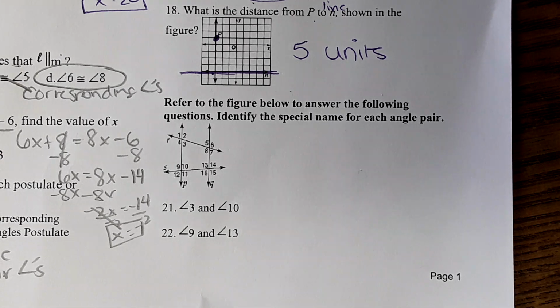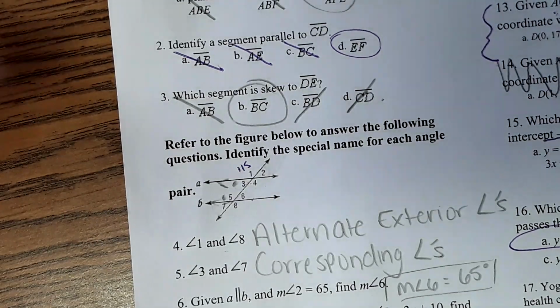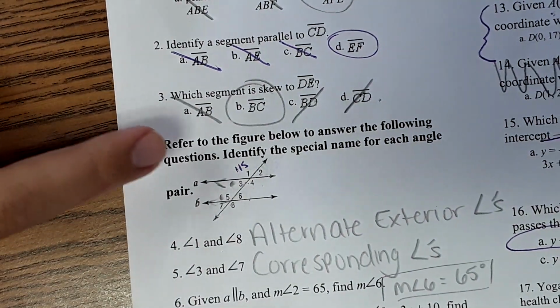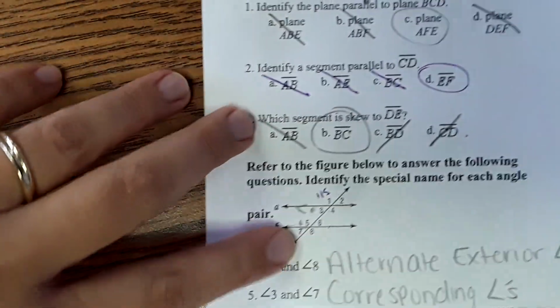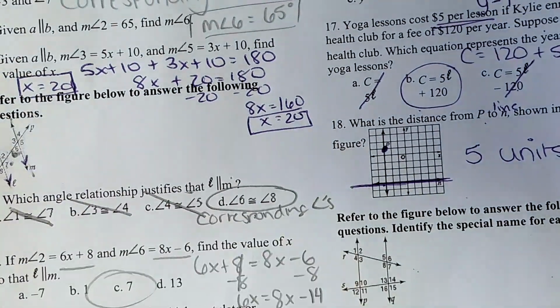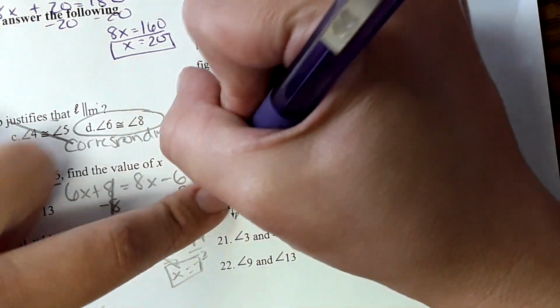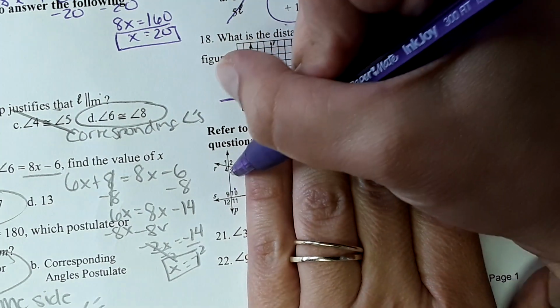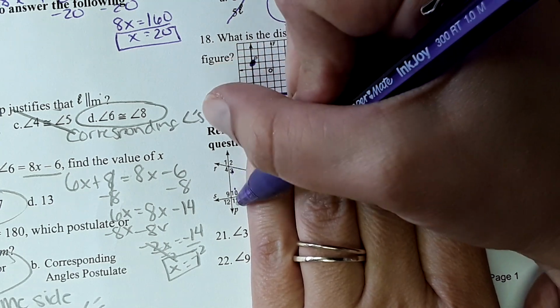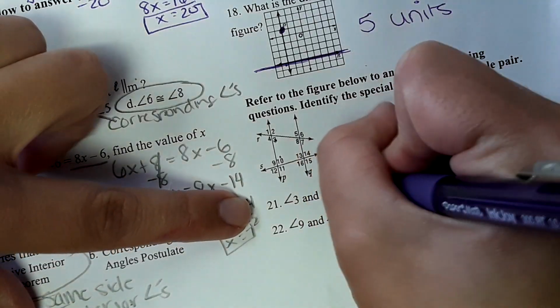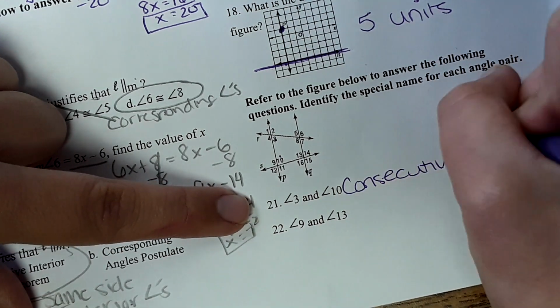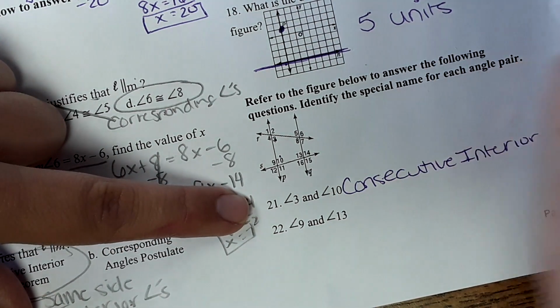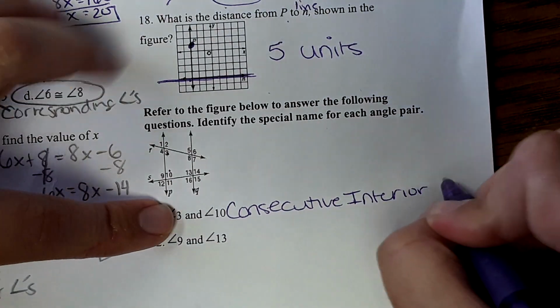Okay, the last 2 that we're going to go over are similar to this where we just name angle pairs, but a little bit more complicated. So for this one, it's asking what the relationship is between angles 3 and 10. You just look for 3 and 10 on here, and then cover up everything else. So 3 and 10, as you can see, those are consecutive interior angles, so that's what we're gonna write. Consecutive interior angles. That's the answer.